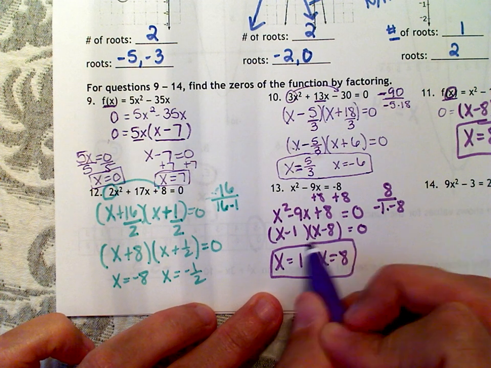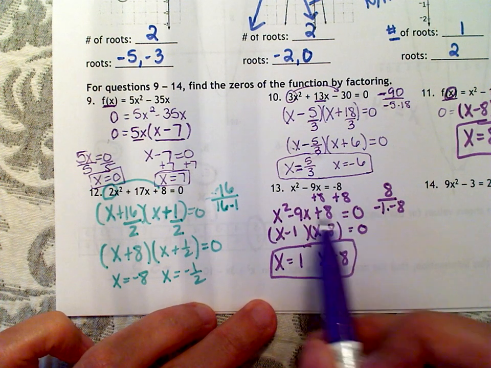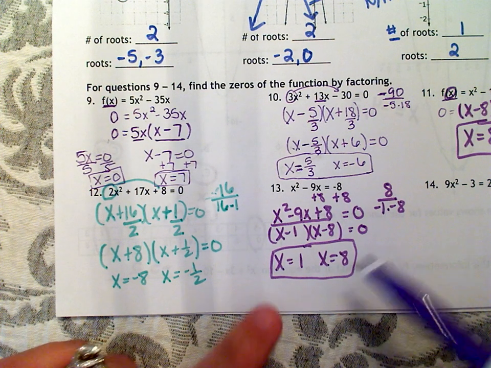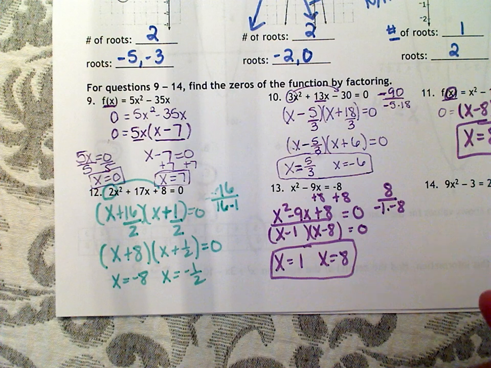And again, you can plug that into your calculator right here, plug it in and graph it, and you'll see that it crosses at 1 and 8, so you can check your answer. All right.